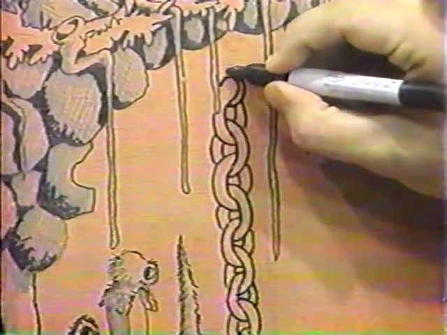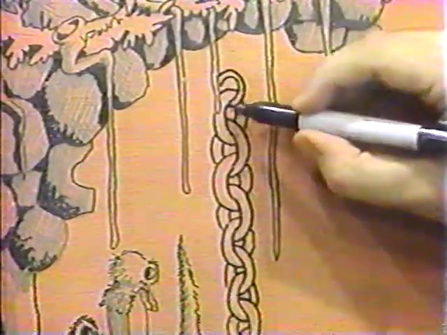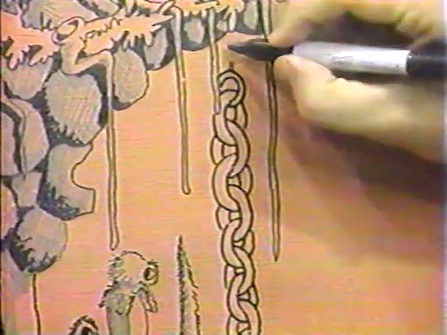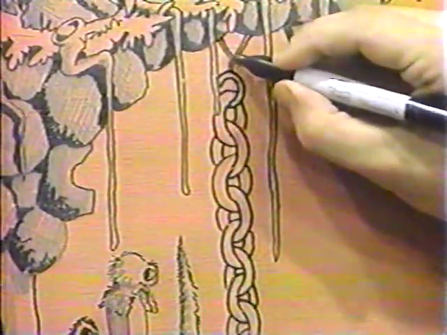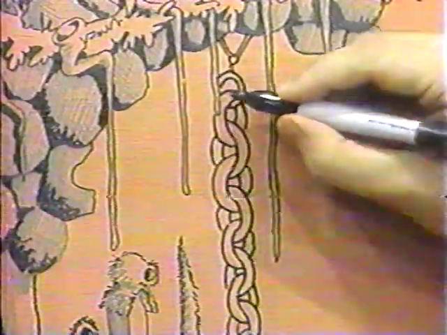I'll draw another connecting ring. This gets tricky in here because you start getting really detailed. And then we'll have some rope coming down here and then a circle in the middle to connect it. That's kind of interesting, something different.